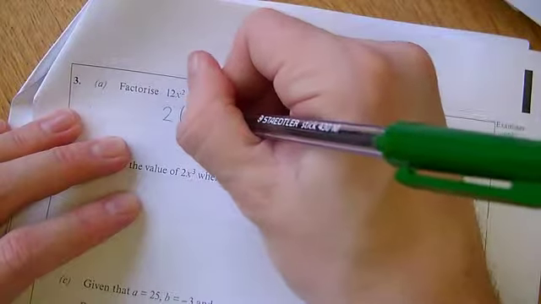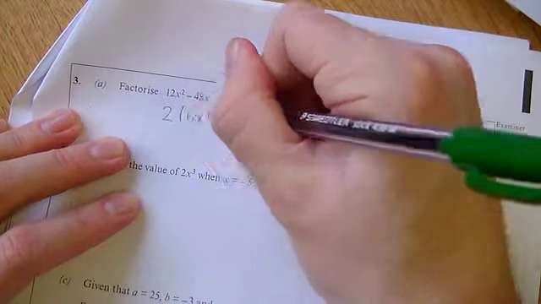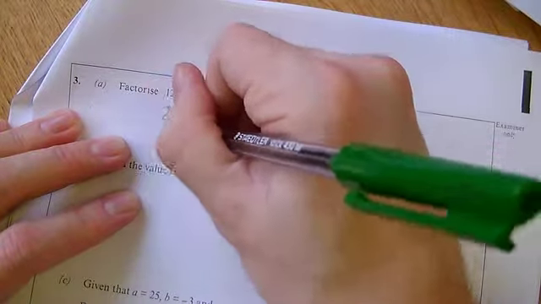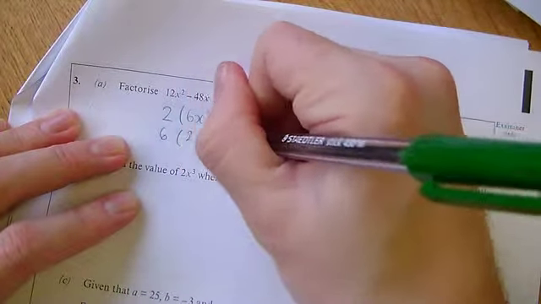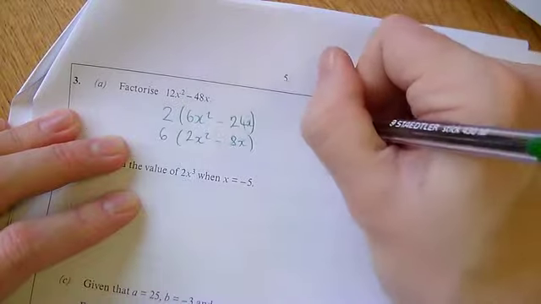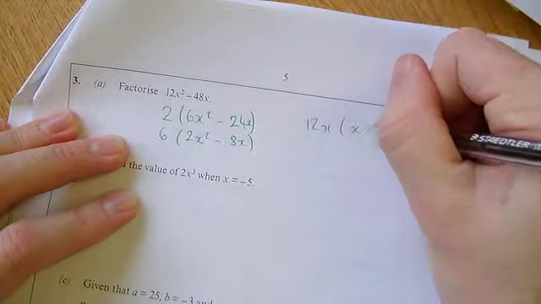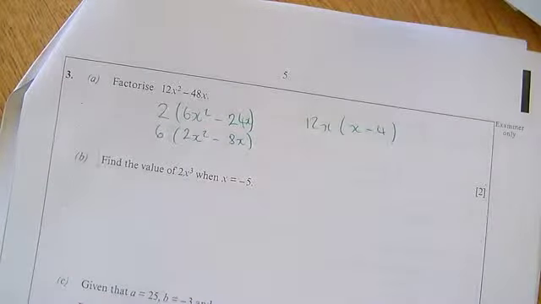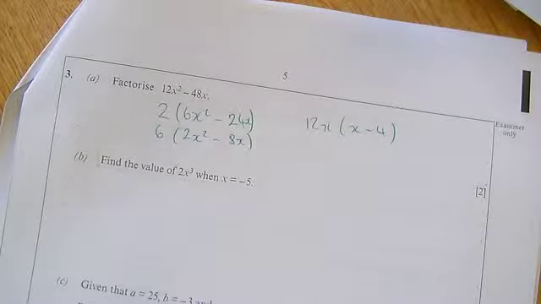2 bracket 6x squared minus 24. Good. 6 bracket 2x squared minus 8x. 2x squared minus 8x, yeah. 12x bracket x minus 4. Okay, right, I'll stick with those ones at the moment. There's a few others you could have had as well. Only one of those is truly factorised. Any idea which one? The third one.